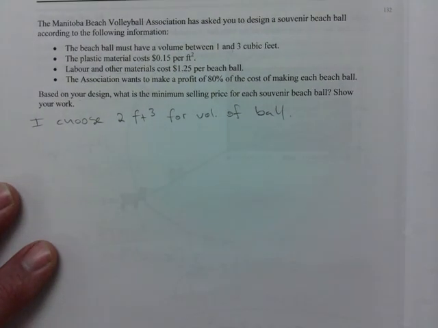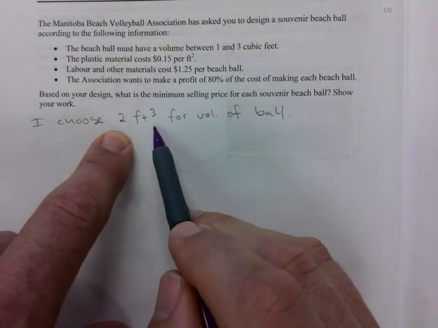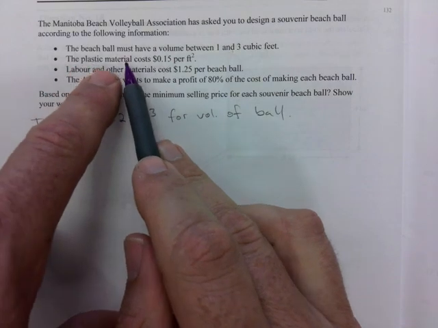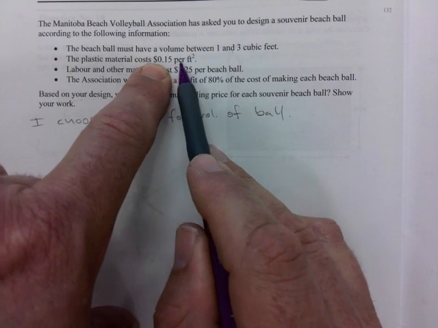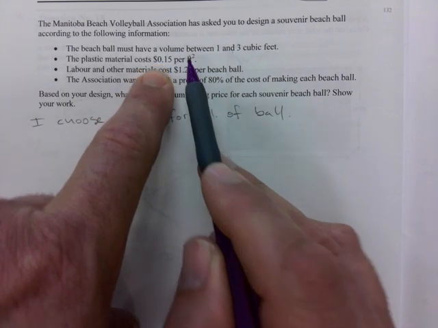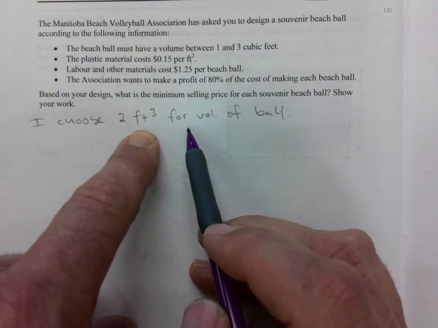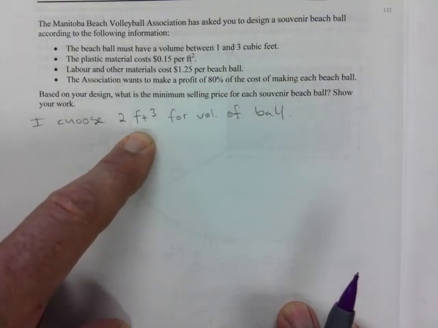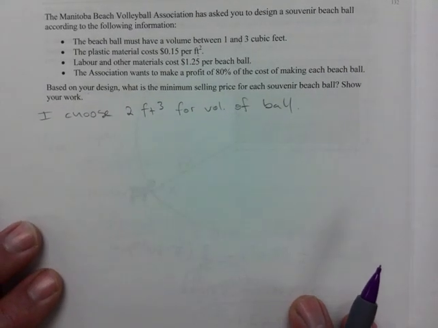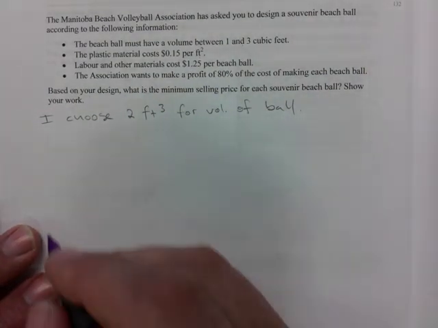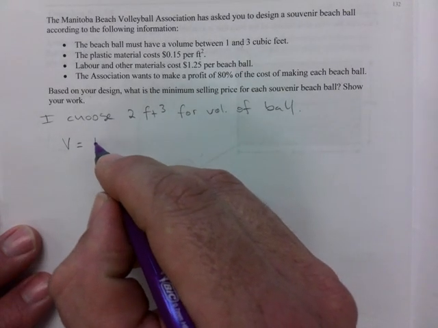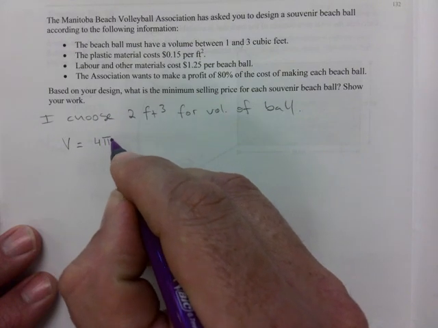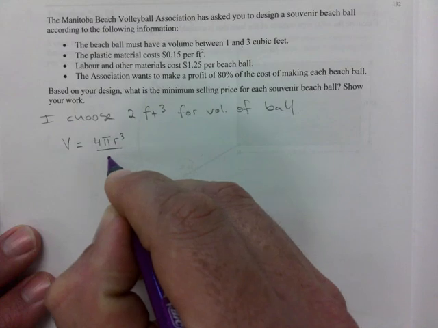All right, so what does that mean? That's how much air, I guess, can fit in it. The plastic material to make it is 15 cents per square foot. What does that mean? I need the surface area of this ball. How do I find the surface area? I need my radius. So in a sense, you're supposed to go backwards here. You know that the volume of a sphere would be 4 pi r cubed over 3.